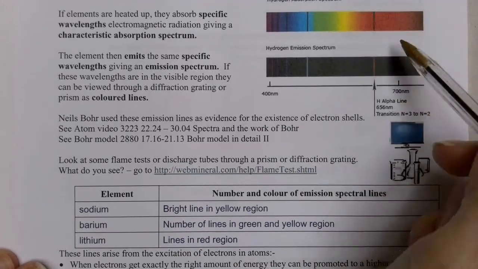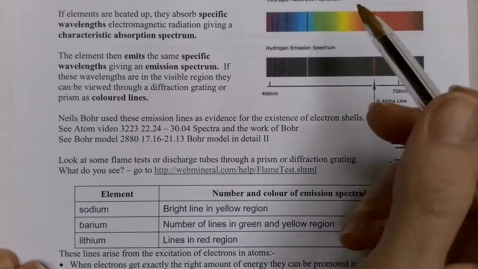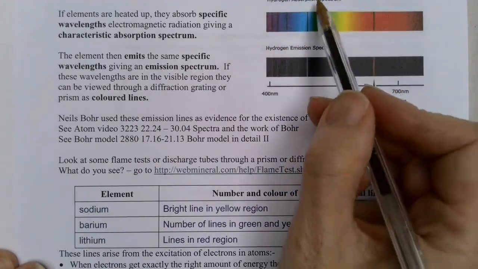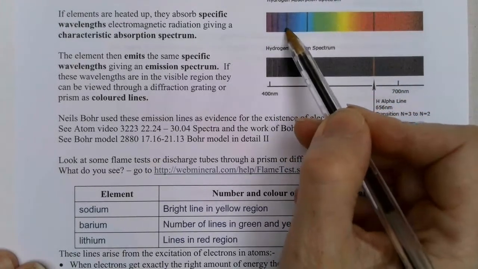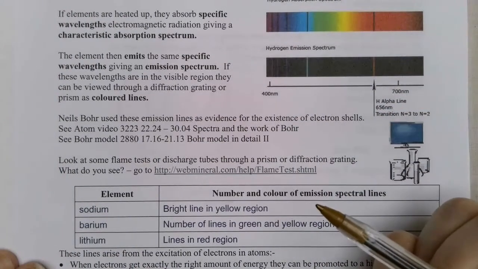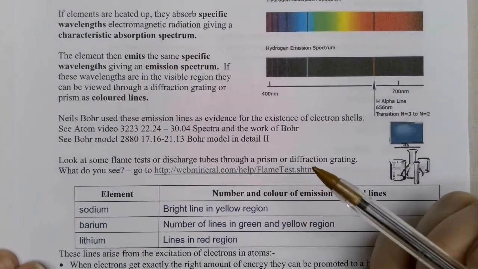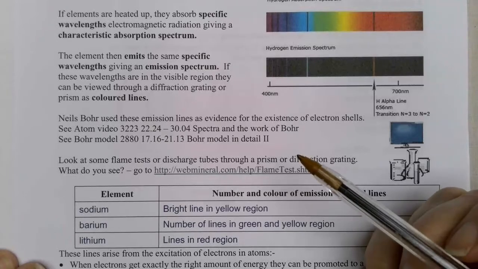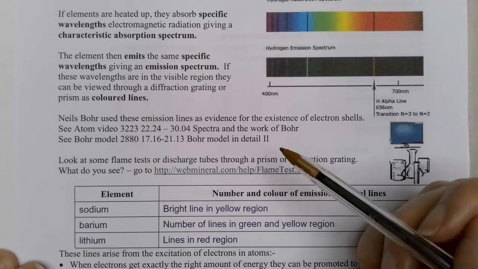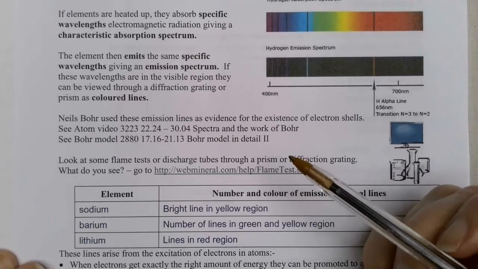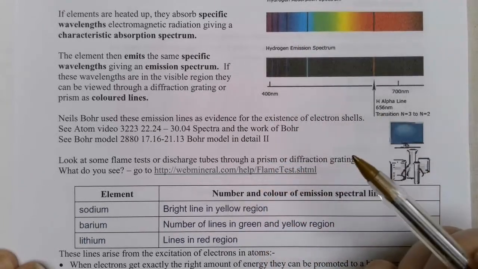We can see that if we look at the absorption or the emission spectra. So we have the absorption and emission spectra of hydrogen here. This, if you like, is the energy supplied by the flame, and these black lines represent the energy being absorbed as the electrons are being promoted. But in a flame test, what we actually see is the emission spectra. So what we see is the electrons dropping back to their lower energy level, and that's when we see these specific lines.